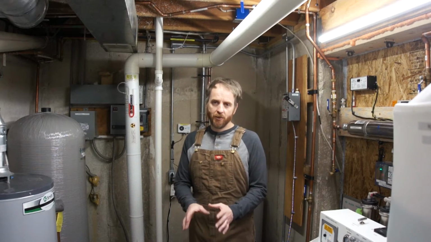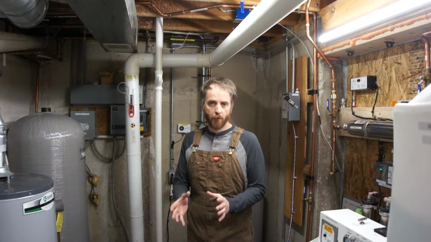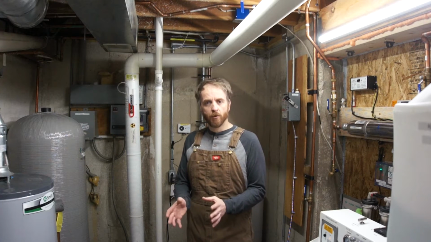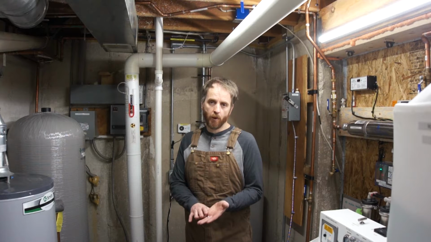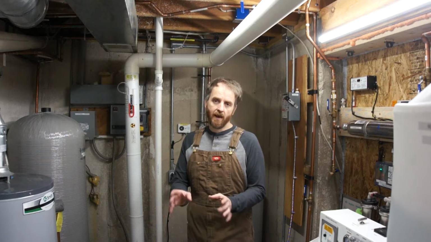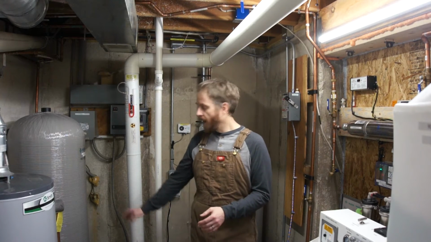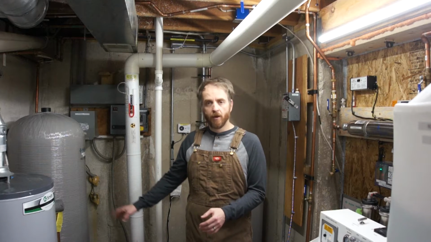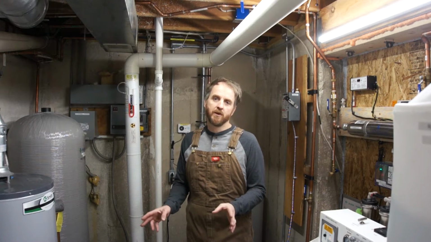I live in an area that used to be rural, that the city has grown up around. But because it used to be rural, I don't have access to municipal water or sewer. Instead, I have to get those things myself. I use a well for drinking water, and I use a septic system for sewer.